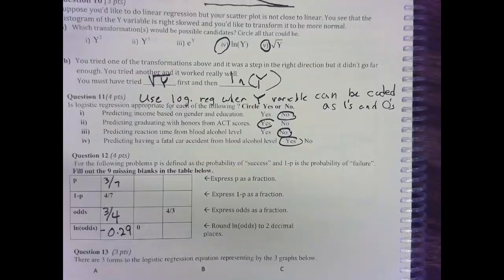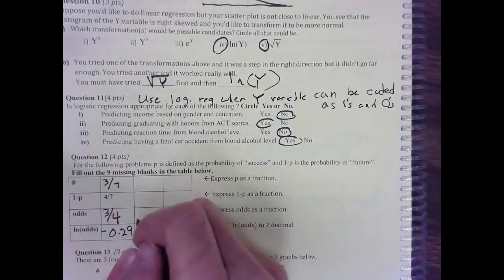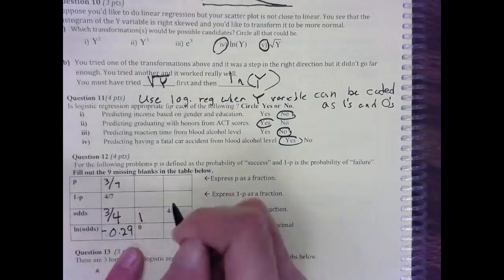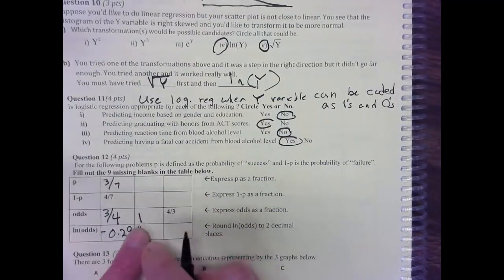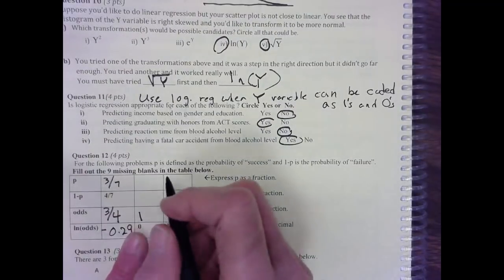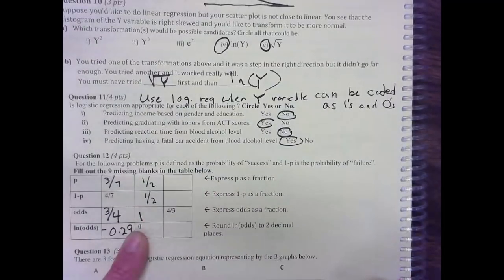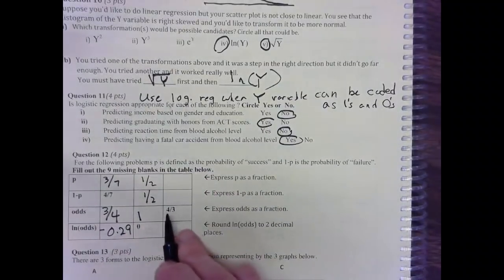All right, and so now you know when the log odds are 0, that means the odds are 1, right? You just exponentiate that, and this is 1-to-1 odds, which means what? Means that it's a 1/2 to 1/2 chance here. So when the odds are 4-to-3, what does that mean?